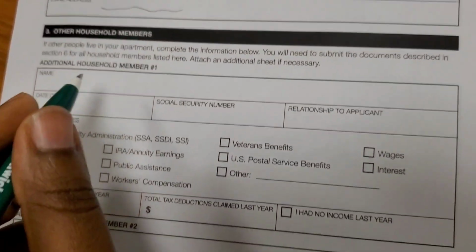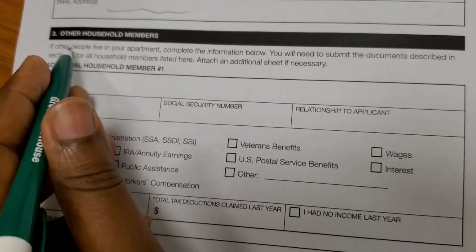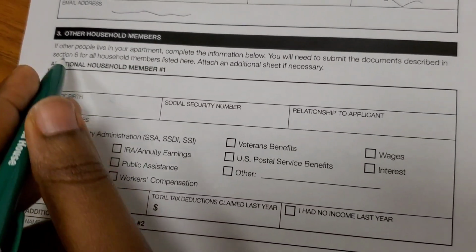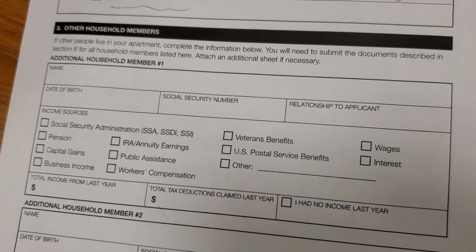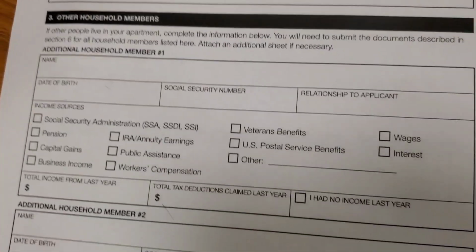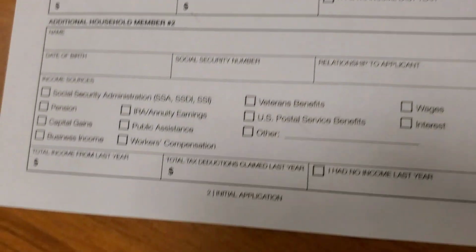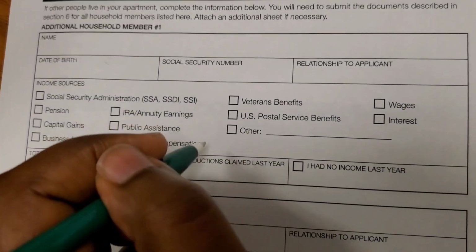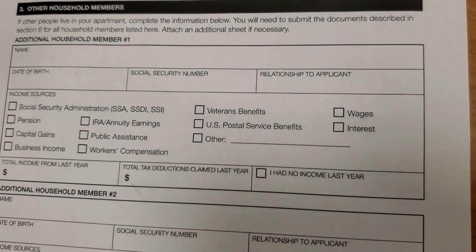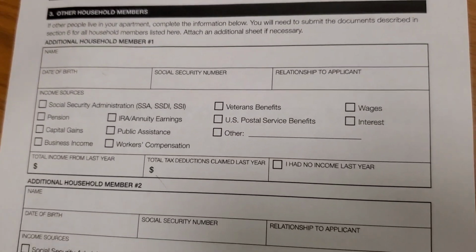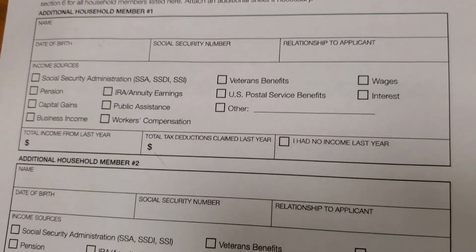So let's do this first. If you live alone, I usually draw a line through there for both spaces and put "any," because there's no one living with the individual, whenever I have those clients.